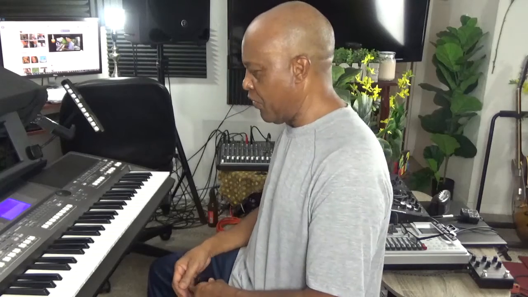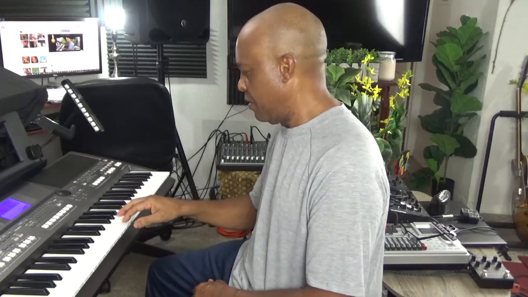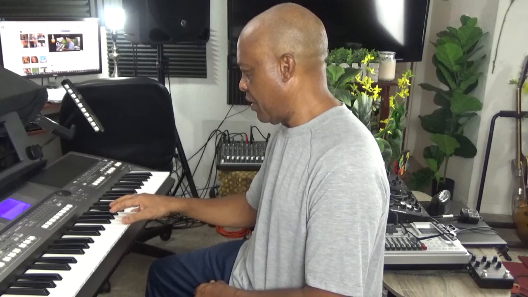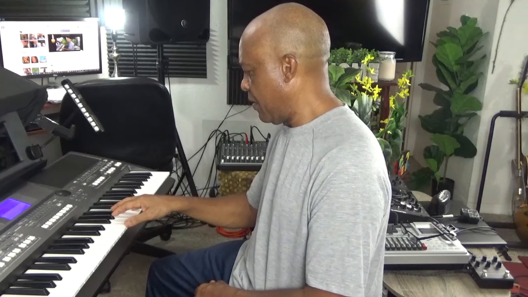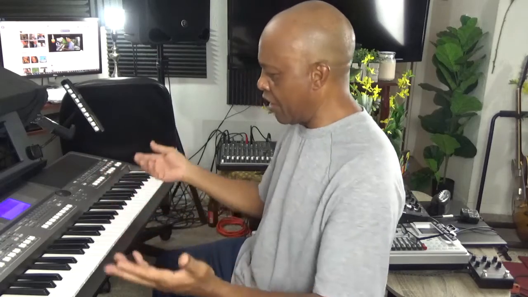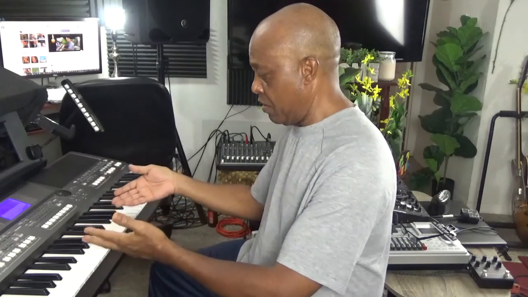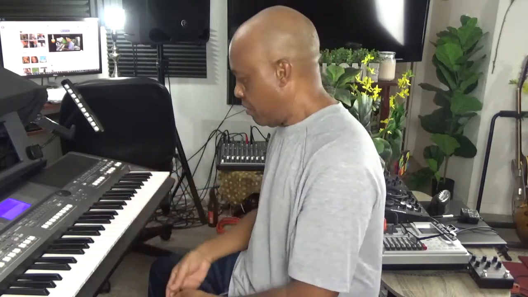For example, you have a C. Let's say you got F sharp. Of course, in the key of C major, F sharp is going to be a passing tone.